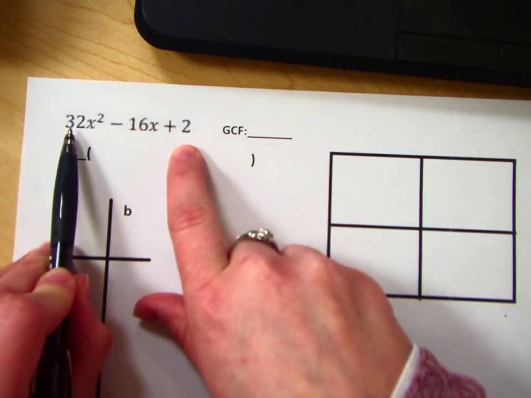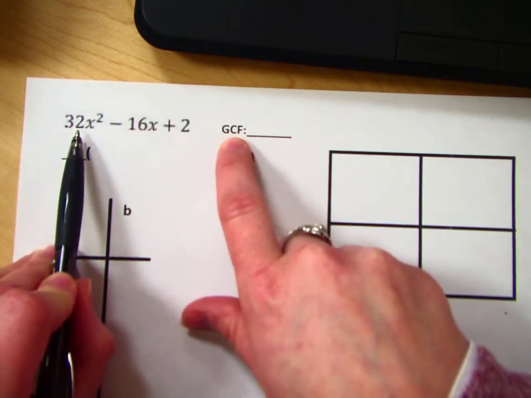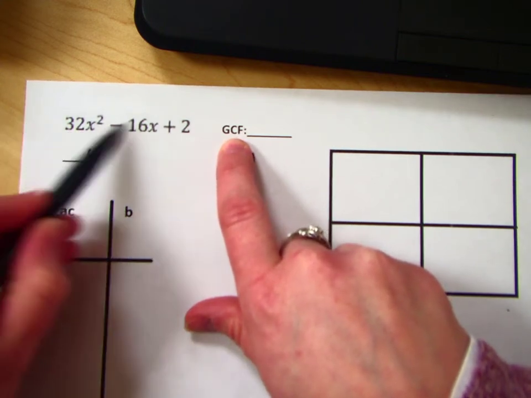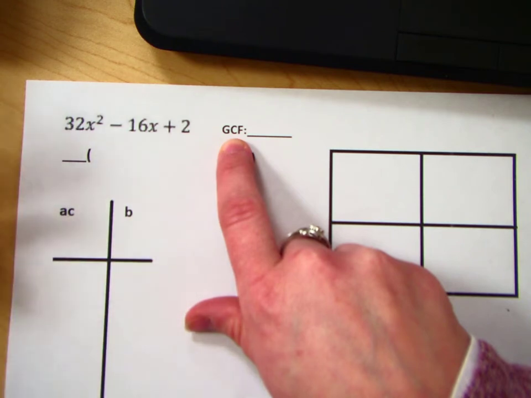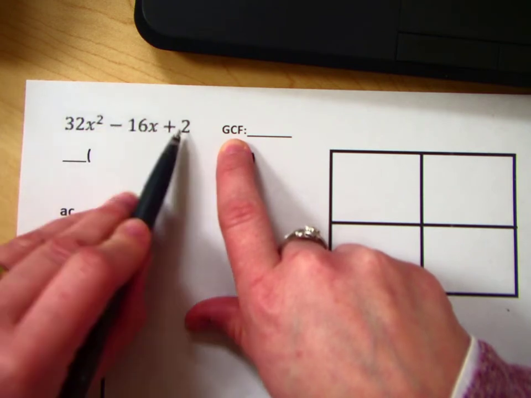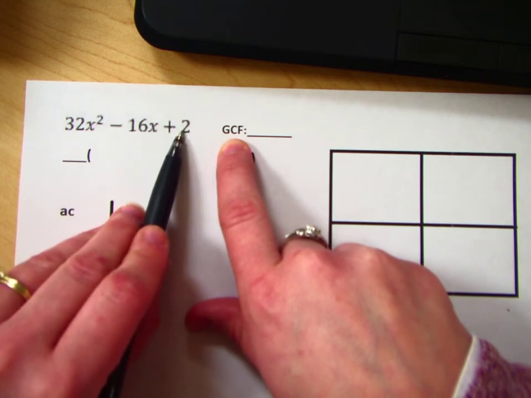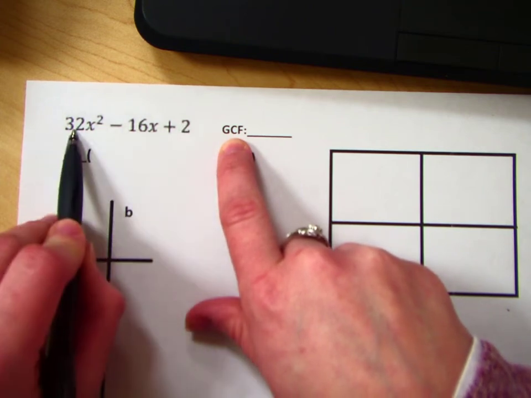So when we come to a trinomial, which means we have three terms like we do in this problem up here, we always want to see if we can find a GCF, which stands for greatest common factor. We want to see what number goes into all of those numbers, and what variable if there is one. With 32, 16, and 2, my only choice would be a 2 for a GCF because 2 goes into 2, 2 goes into 16, and 2 goes into 32.